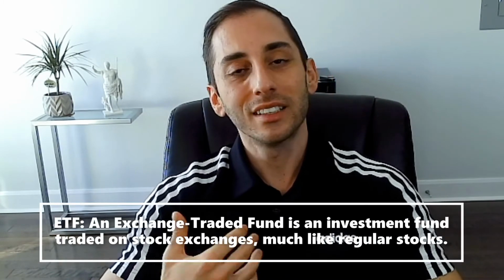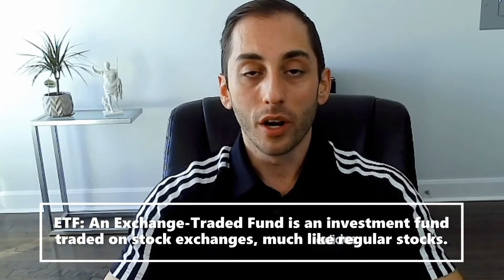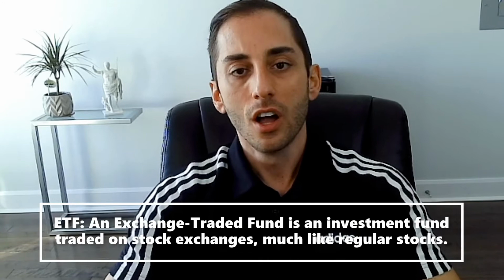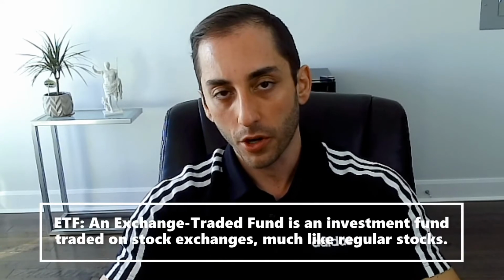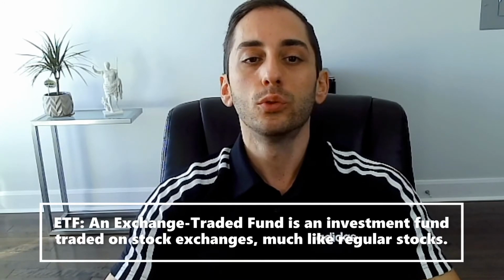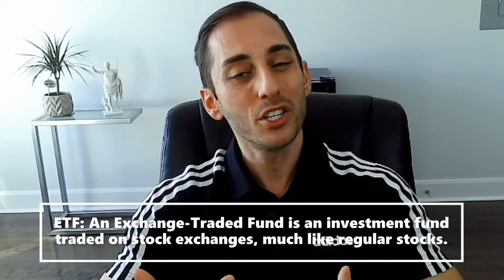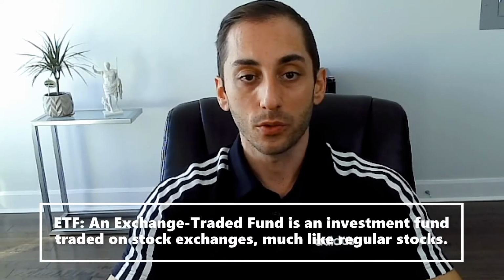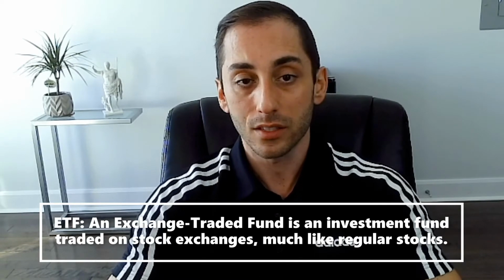The third type of dividend paying stock I want to talk about are ETFs, which stands for Exchange Traded Fund. Like the name says, they are a fund whose shares are traded every day like a regular stock on an exchange, which is the stock market. If you compare them to mutual funds, they both have a bunch of companies or securities in them, which reduces your risk, as we're not putting all our eggs in one basket, so to speak.